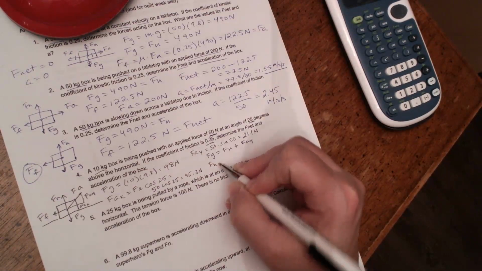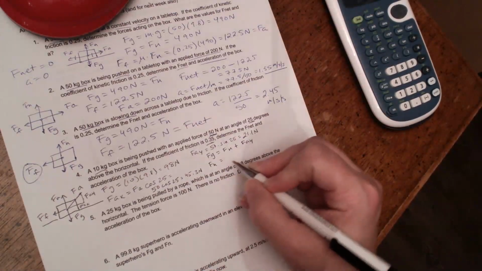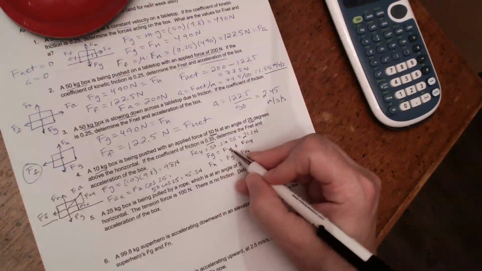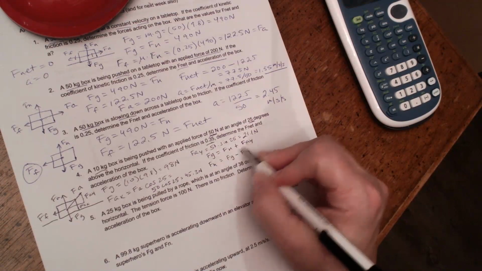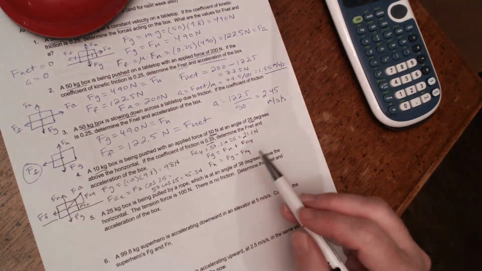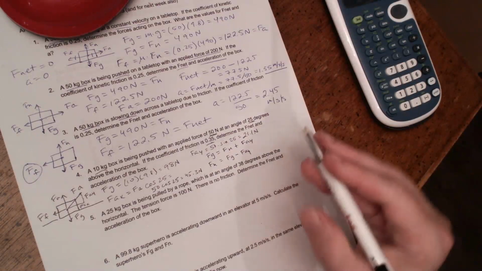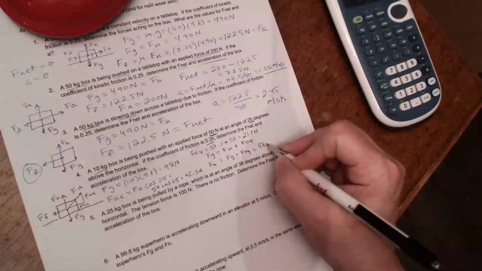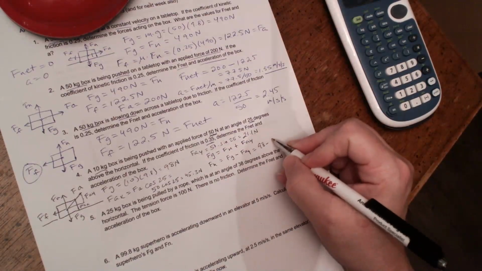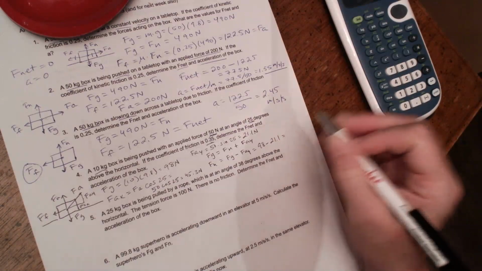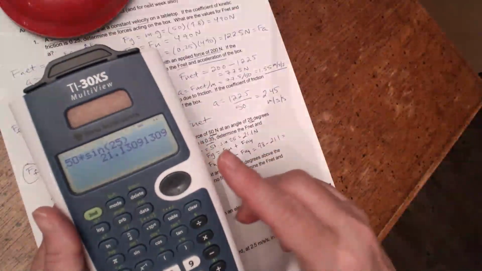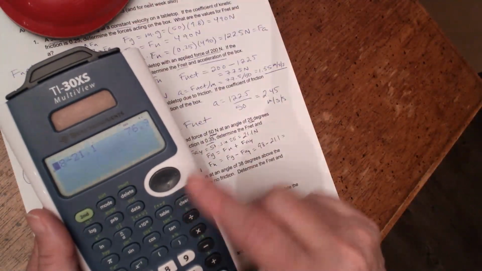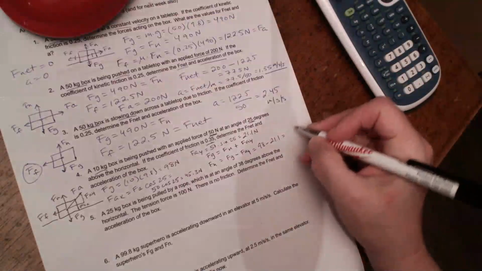And then I can use that to help me get normal force, which is Fn equals Fg minus Fay. I'm just moving this one over, subtracting it from both sides, basically, so I can solve for Fn. And that's going to give me 98 as my Fg, minus 21.1 was my Fay. So 98 minus 21.1 is 76.9. I'm just going to round to 77 newtons.